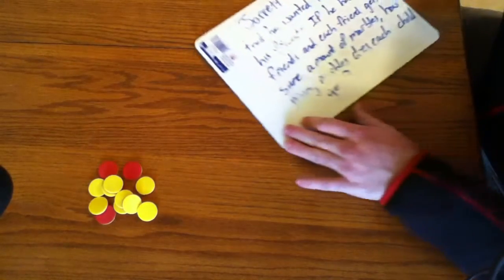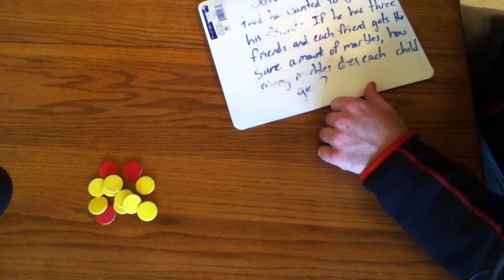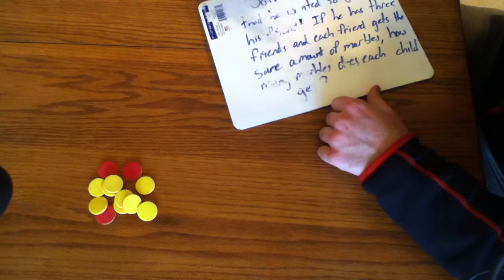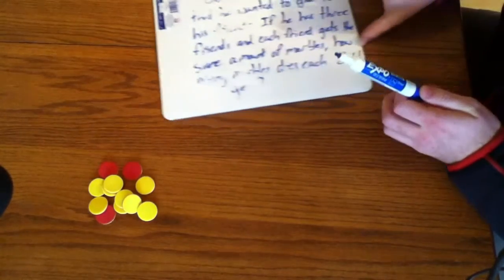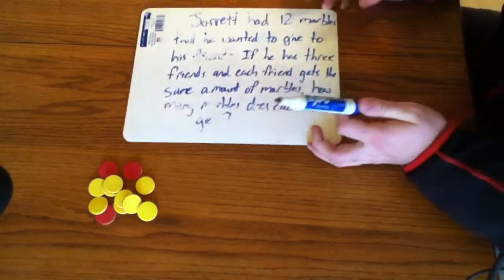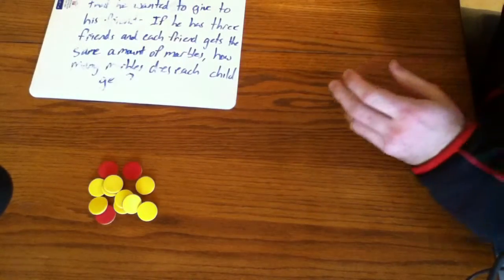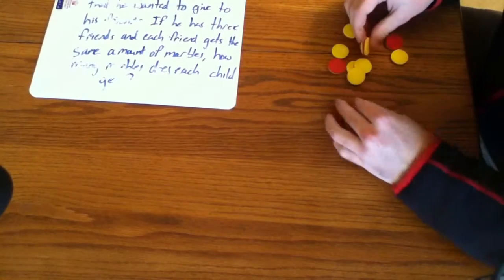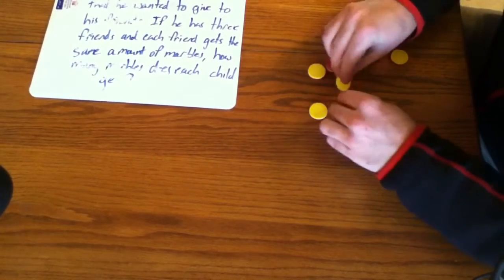Let's see. So Jarrett had 12 marbles that he wanted to give to his friends. If he has 3 friends and each friend gets the same amount of marbles, how many marbles does each child get? Okay, so let's start off with the set model for this one. We'll use these little chips, and we'll do the yellow side up so you can see them better.